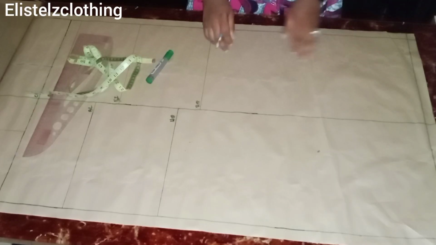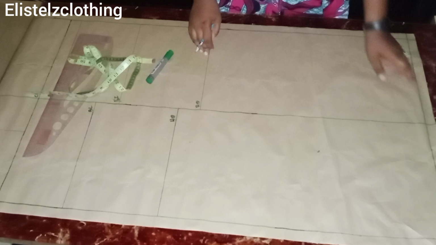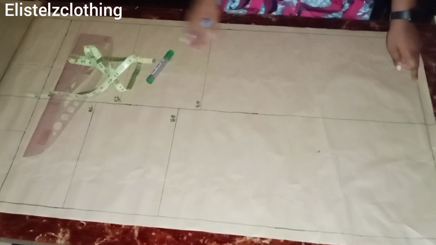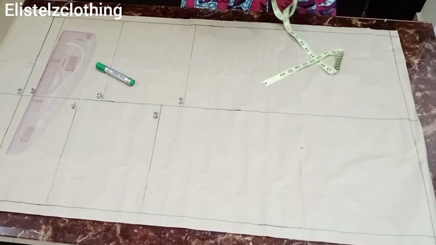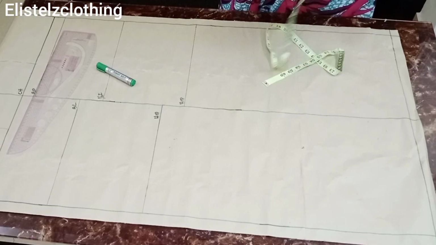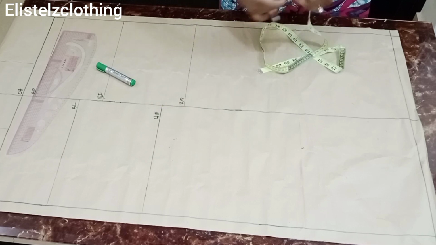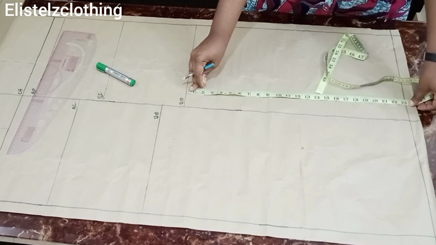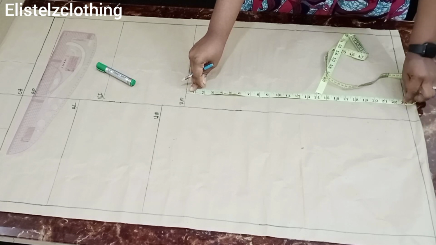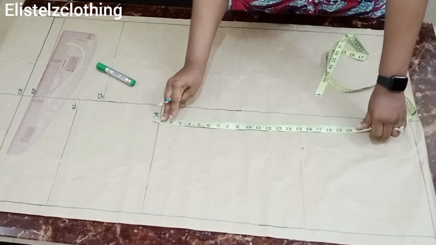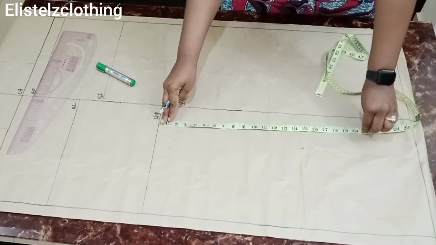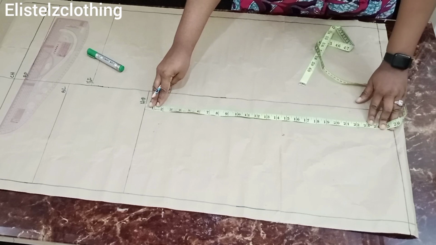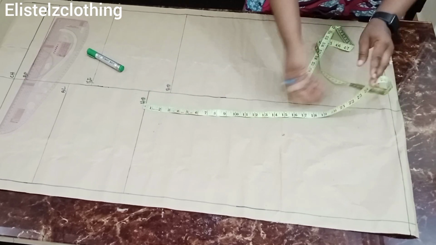Now to the full length, I already have my marking on the front. So my full length is 50 inches. For the full length for the back, we're going to do the same thing that we did to get the hip line. You place your tape on the hip line and measure it to the hem, or to the dress length. What we have here is 23 inches. Now you come back to the back block, place your tape on the hip line, like so, and you measure that 23 inches, and we'll make a mark there.